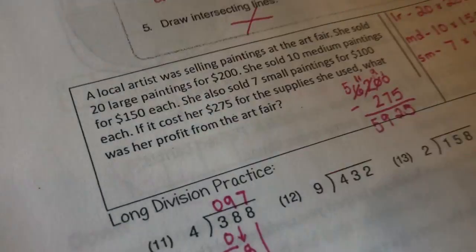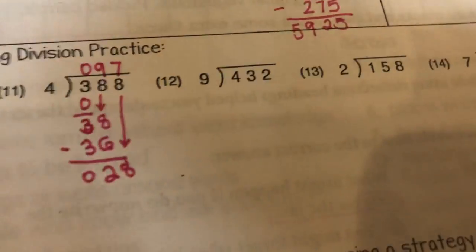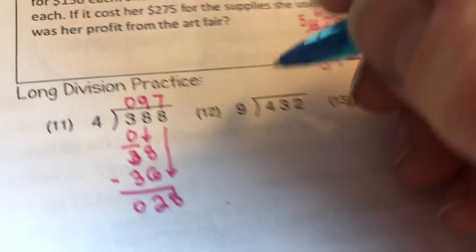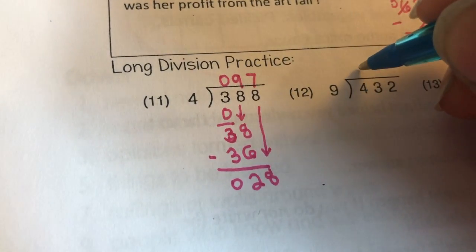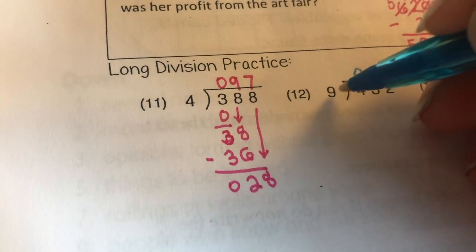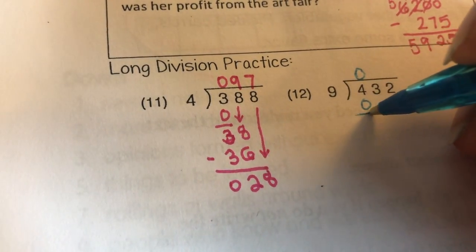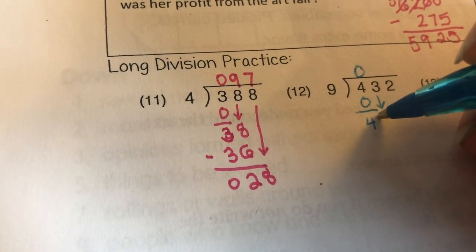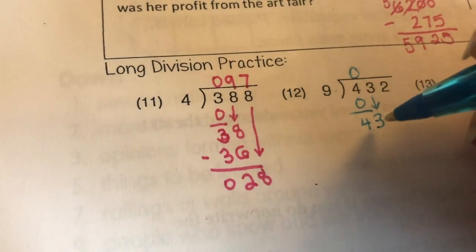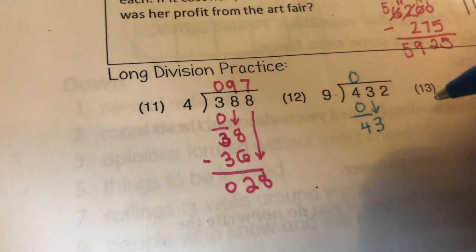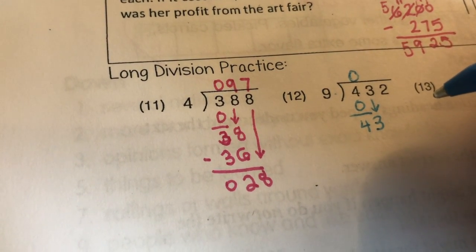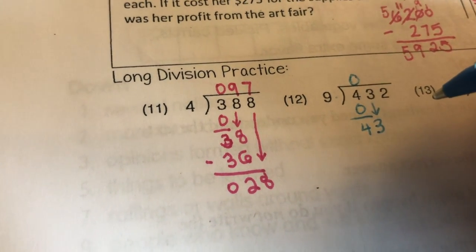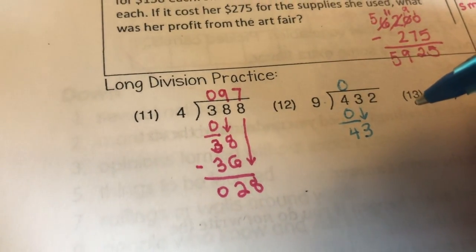So my next one is 432 divided by 9. Now, 9 goes into 4 0 times. 9 times 0 is 0. The difference is 4. I'm going to bring down this 3. 9 goes into 43 4 times, because 3 times 4 is 36.